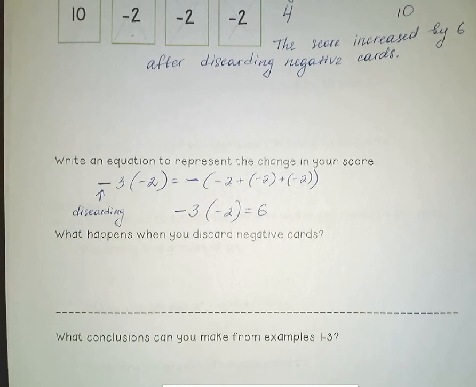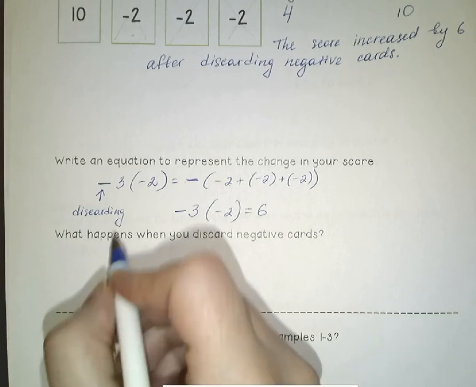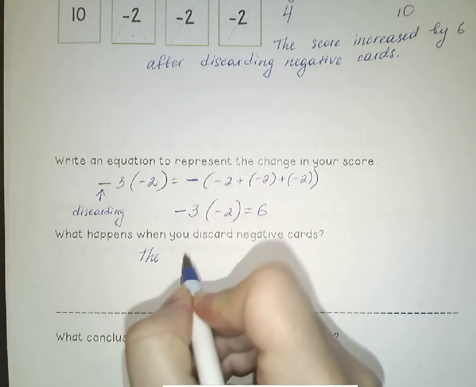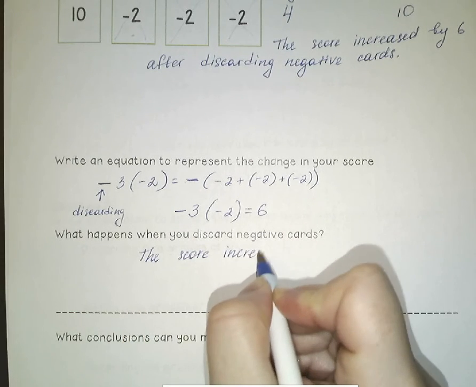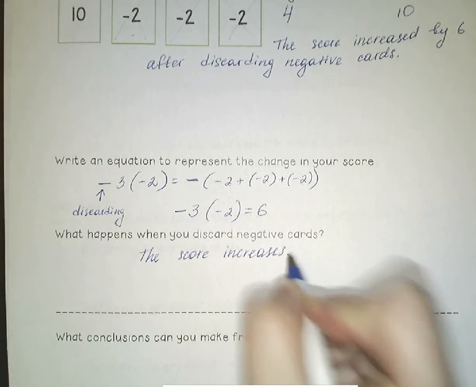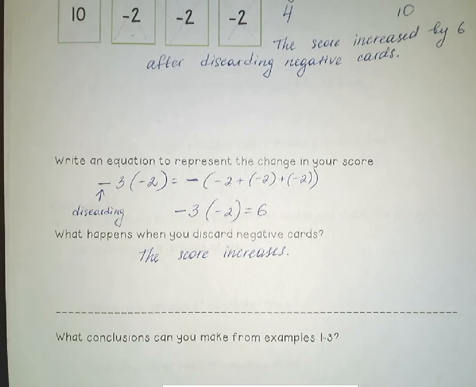Okay, so what happens when you discard negative cards? The score increases. Okay, so now what conclusions can you make from examples 1 through 3?